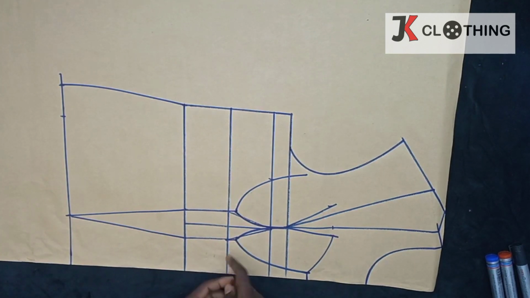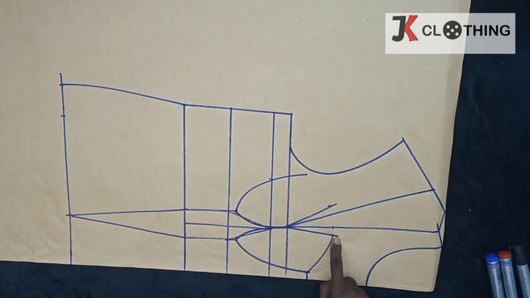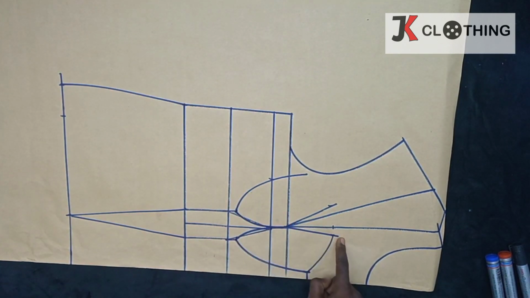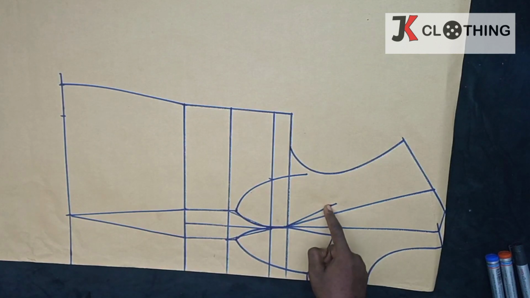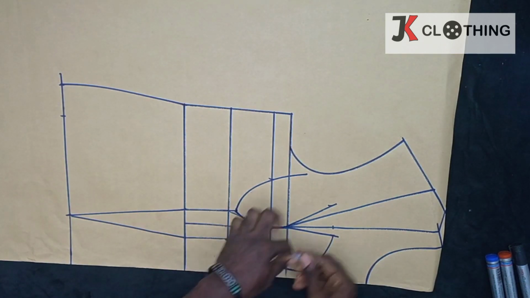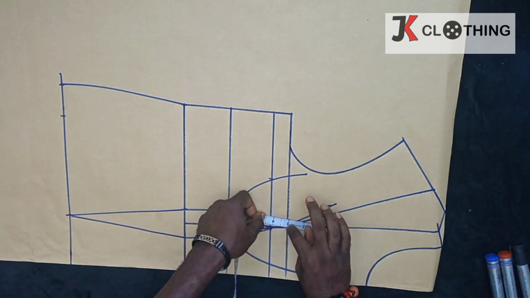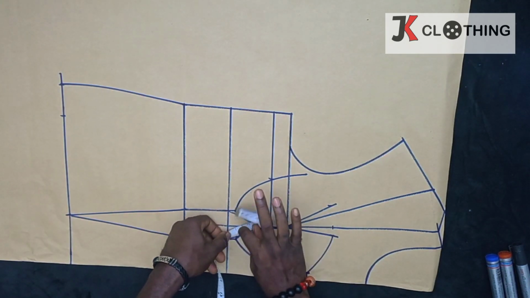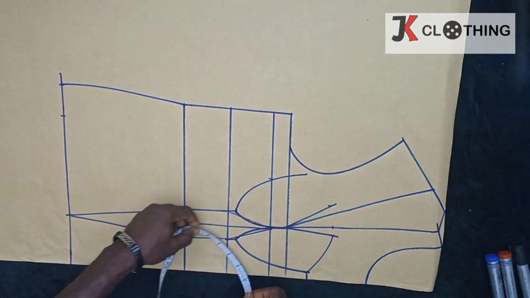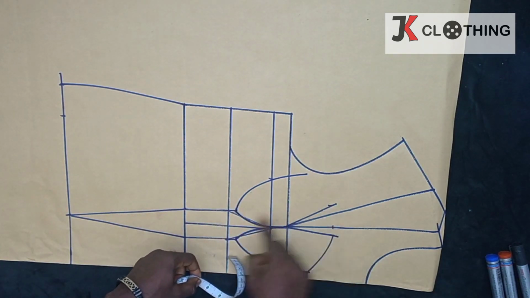We will measure the distance from the underbust here all around the cup till it gets to the top and compare it with this very one. Wherever this one got to, we will get to that point here and then we'll truncate our line. Measuring this, I get 6 3/4. And so we mark the same thing on this very line.